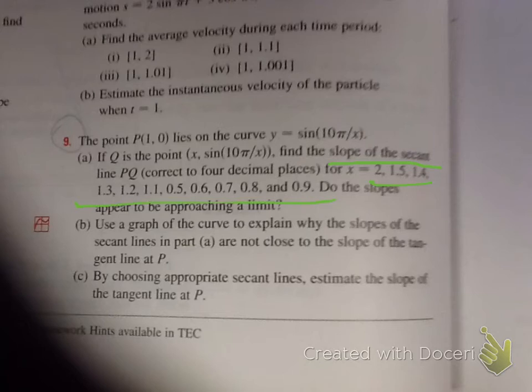I want to talk about the other parts of the question. Set up the slope of the secant line equation, change in y over change in x. And then when you set that up, put those numbers in and calculate your slopes. You won't see a pattern in this one here. And that's what part B is addressing.